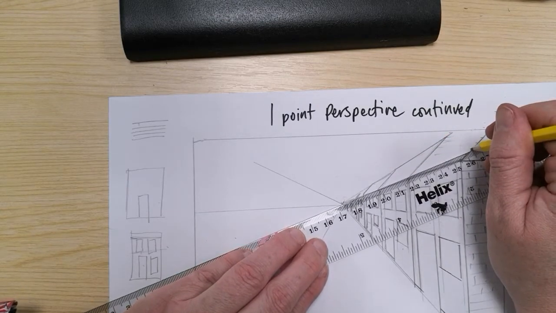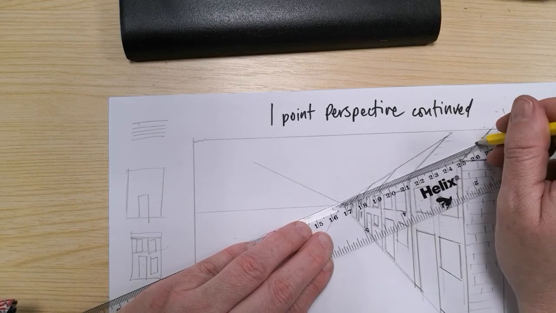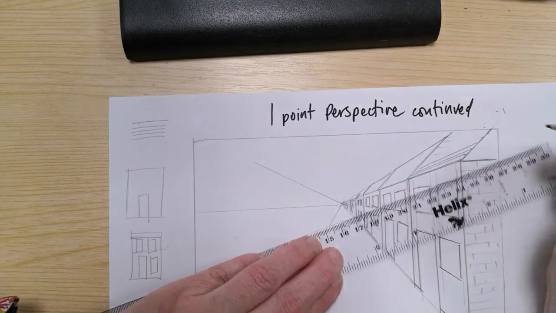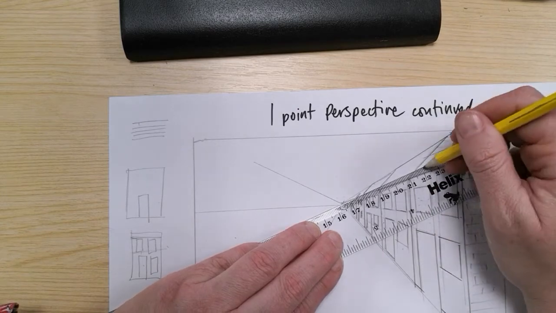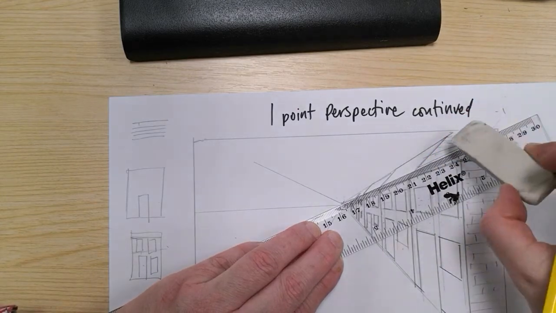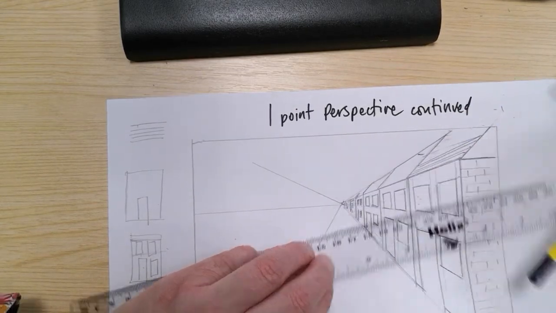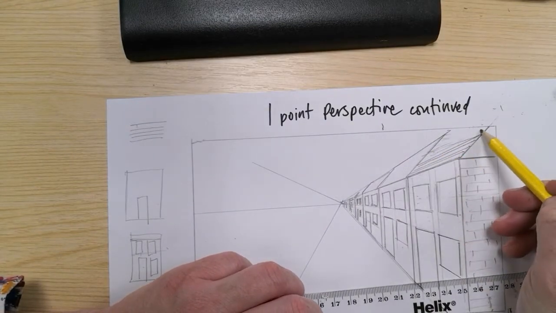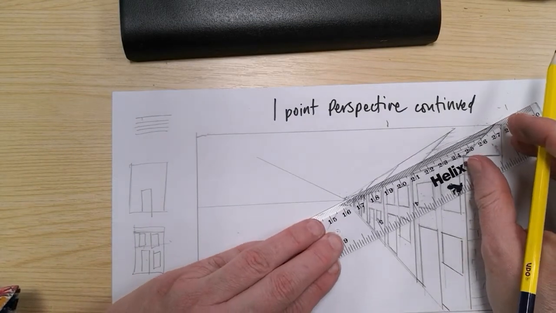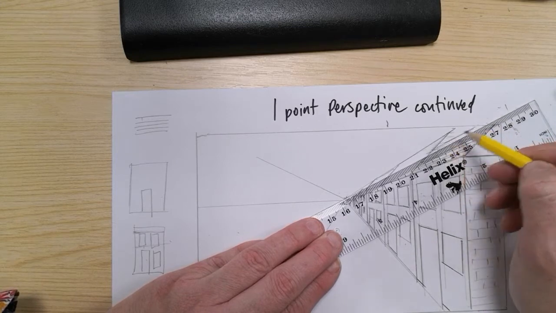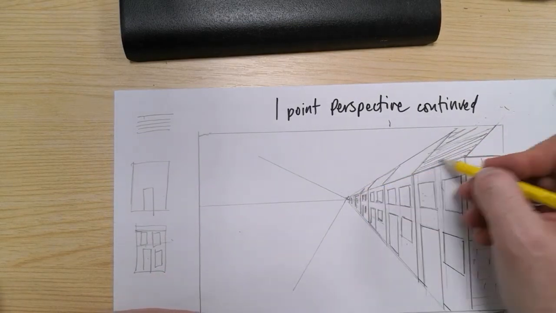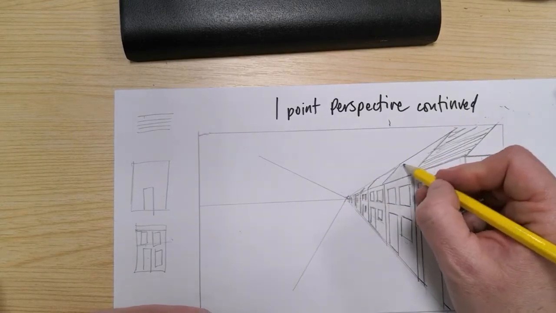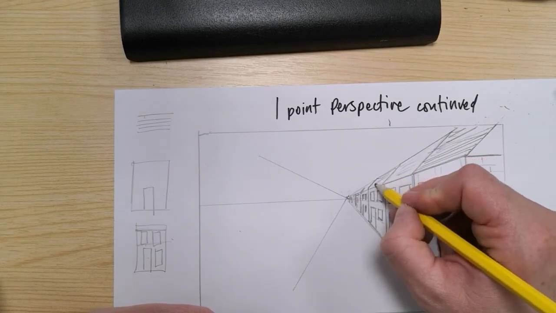Tile, tile, tile, tile. Oops, my goodness, what happened then? And basically they'll all go converging off. All of these lines will go off to that point. Cheating.